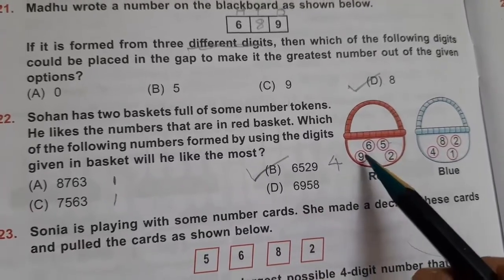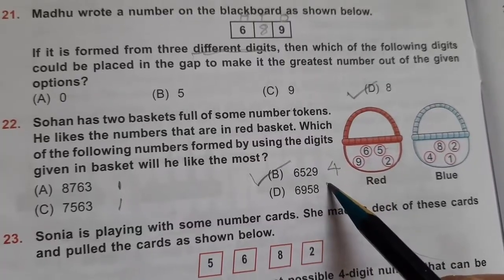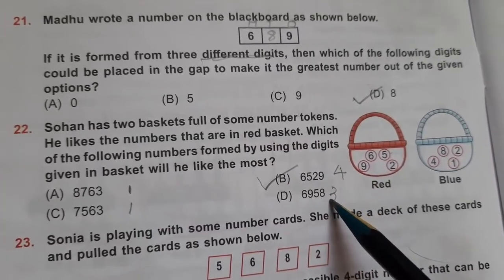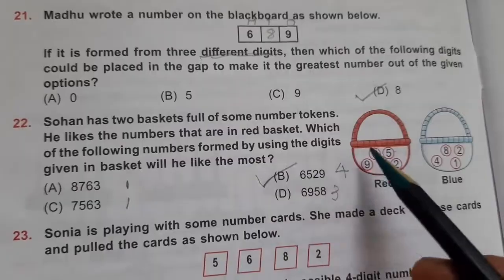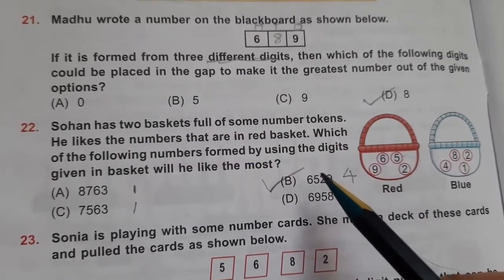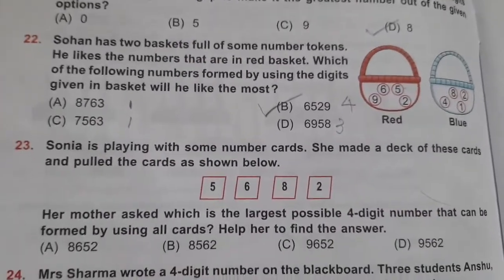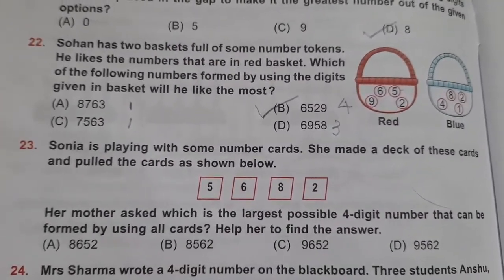6958. So there are three tokens used from the red basket, but he will love option B the most because all four tokens are used from the red basket. So that should be the answer to this question. All right. Okay, let's look at the next question.